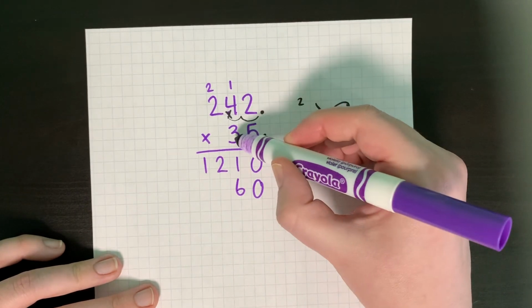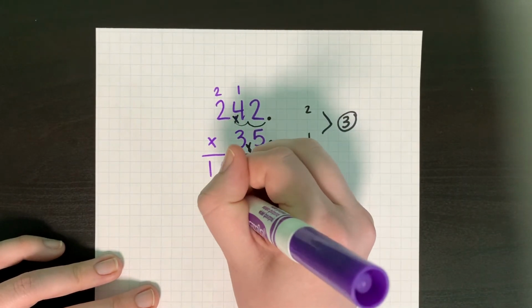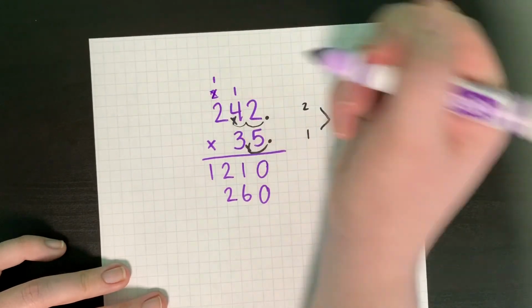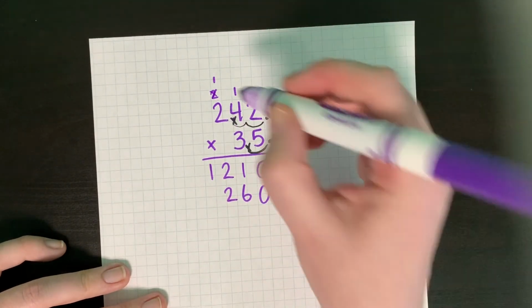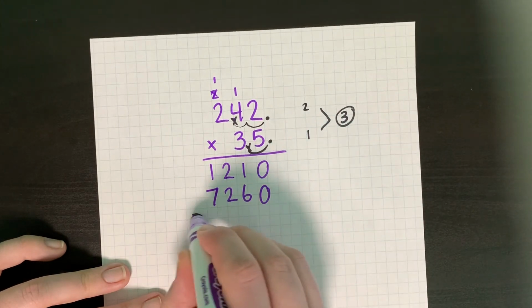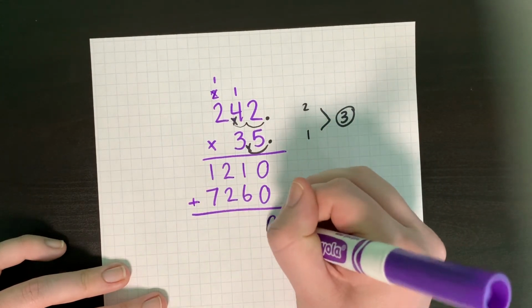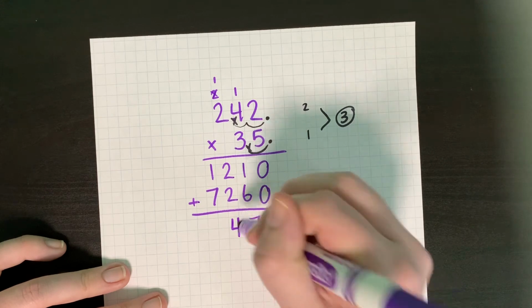And I'm going to move to the 3. 3 times 2 is 6. 3 times 4 is 12. Put my 2 down, carry my 1. 3 times 2 is 6, plus 1 is 7. Okay, so now we're going to add these up. All right, there we go.